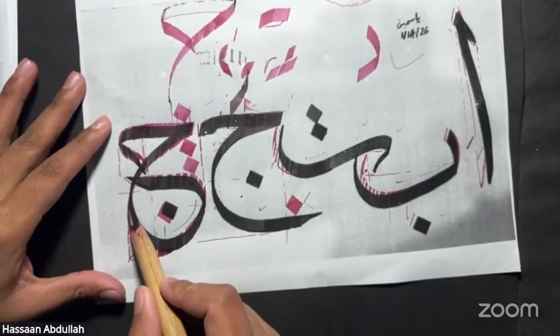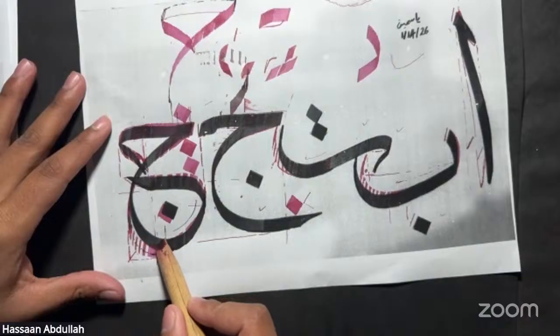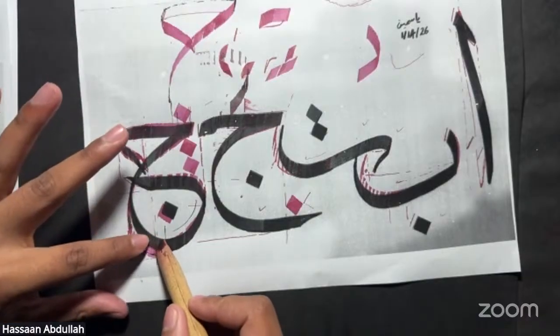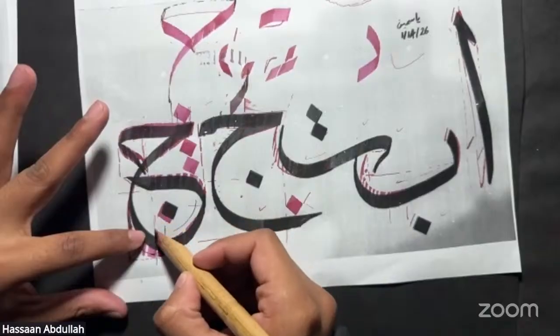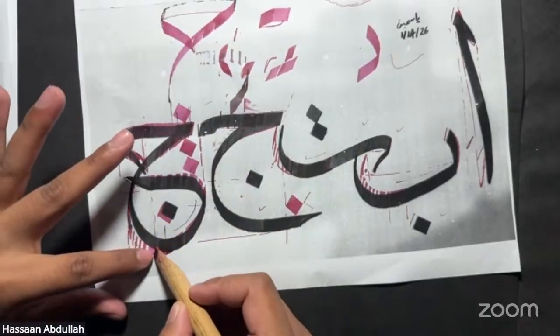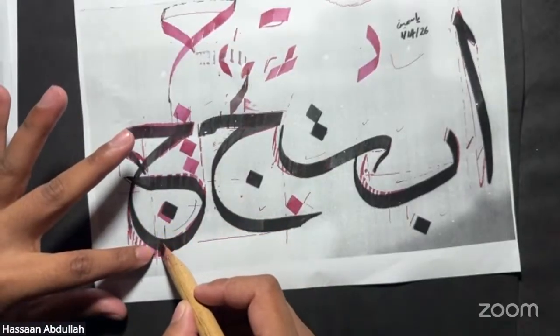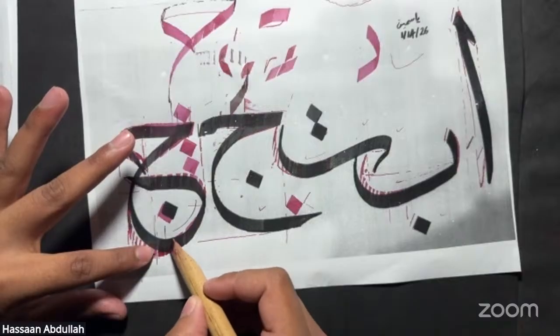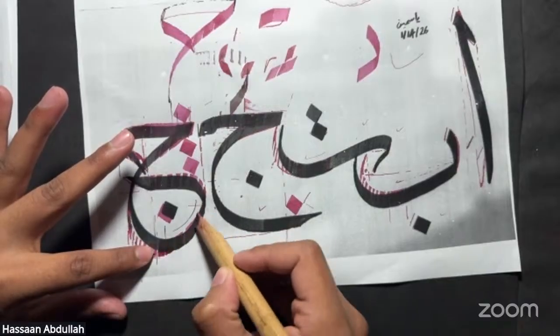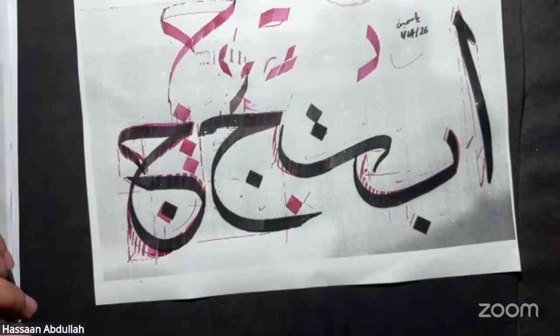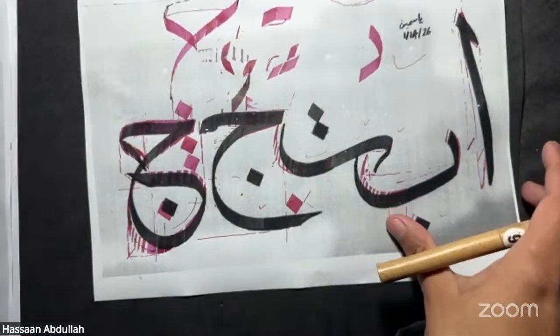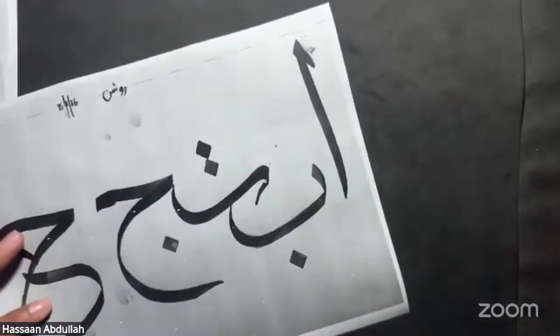Like, check, it is coming downward here. But this is its space, two nuktas. It should come here. From here, it just started preparing from the first stroke. Okay, it's good, mashallah.